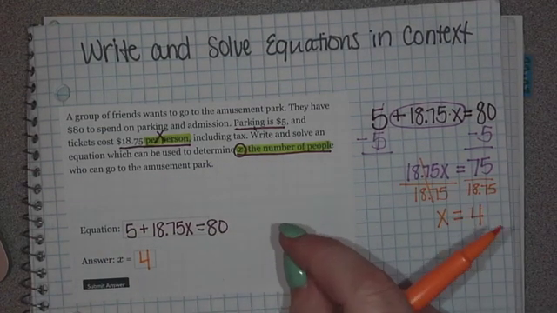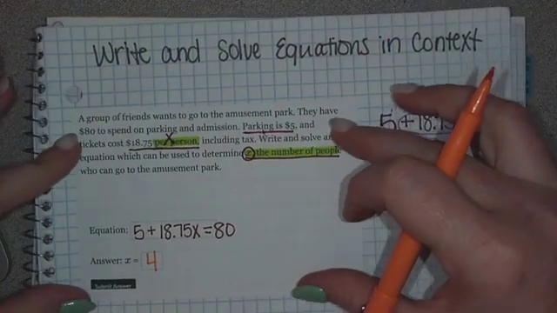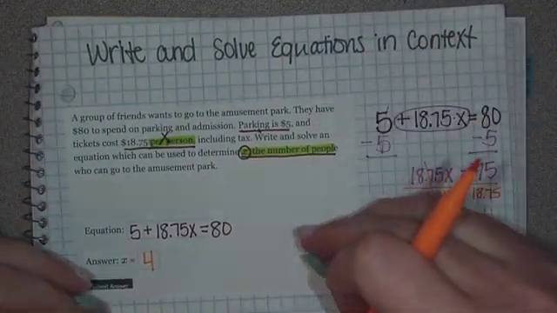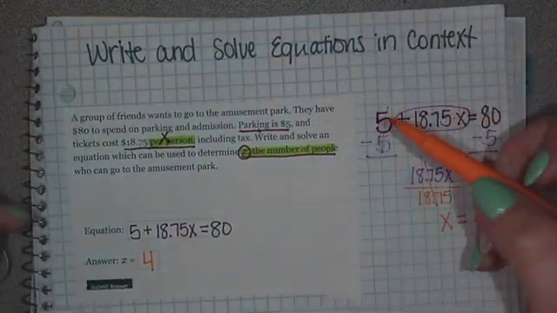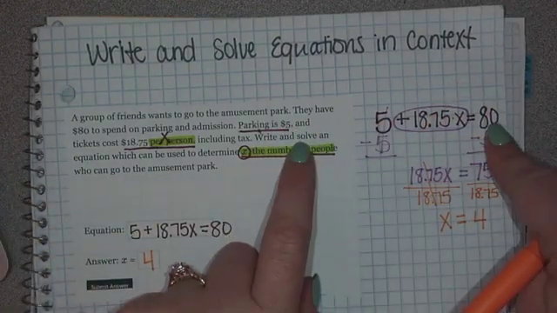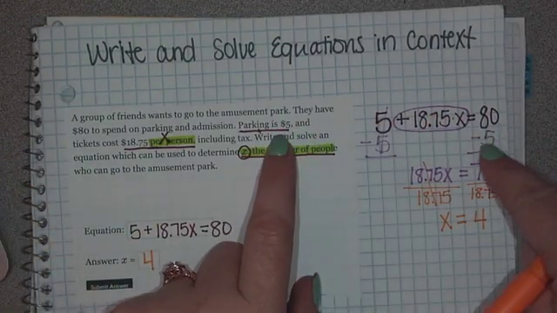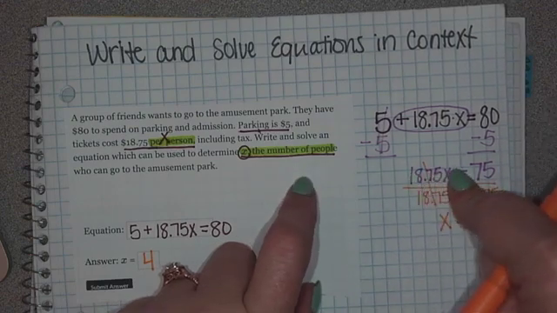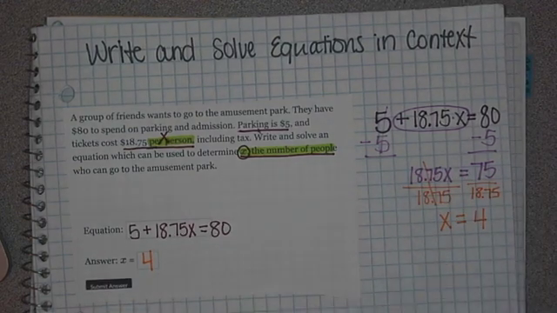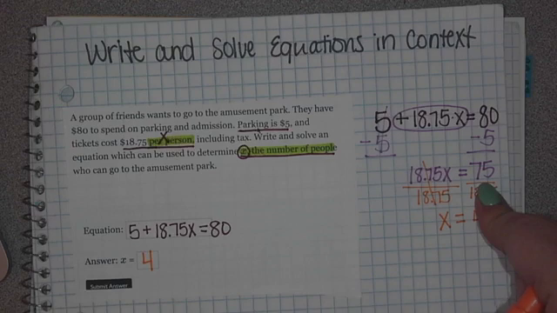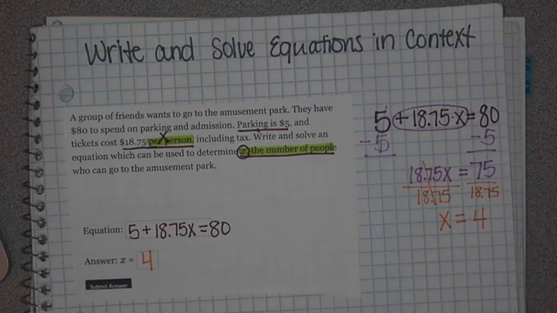So if you were talking about your parents taking you to an amusement park, you would have to take off the $80. So we subtract off the $5 we spend on parking. That leaves us $75 to spend on tickets. And if you divide by how much each ticket costs, that means you have 4 tickets that you can purchase.